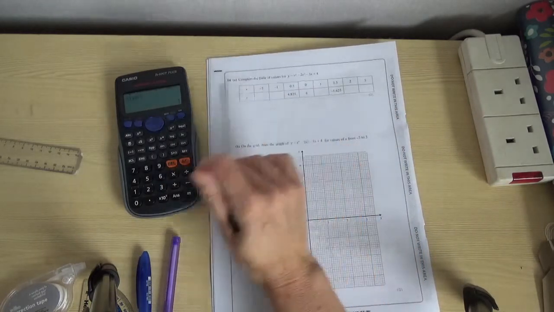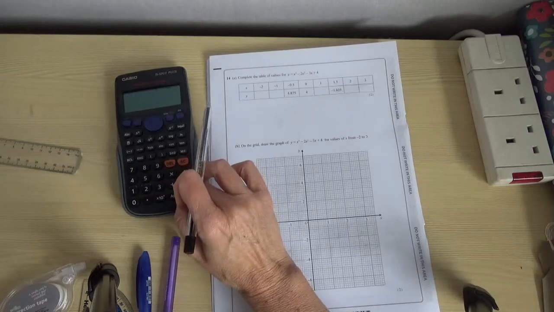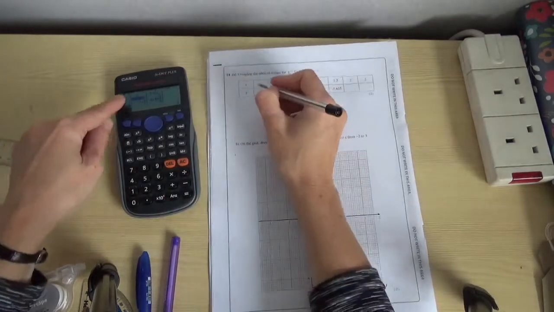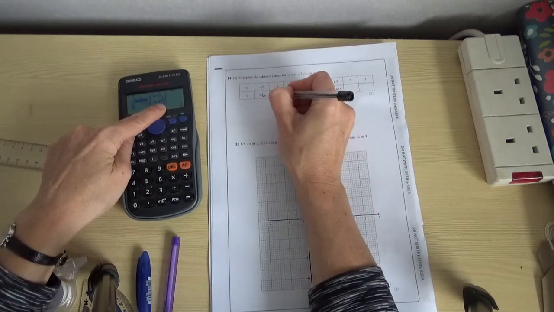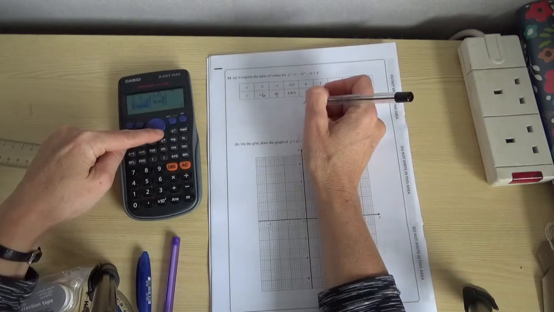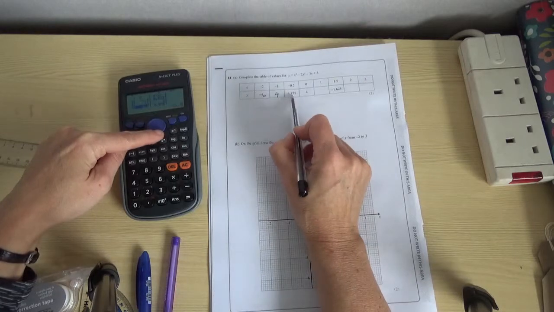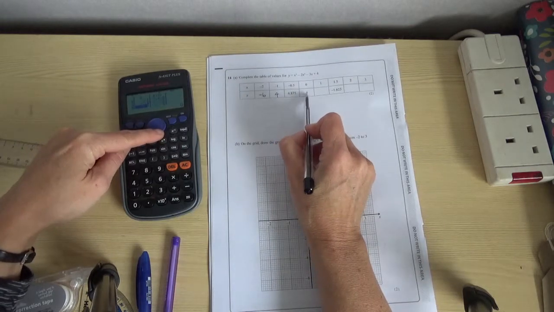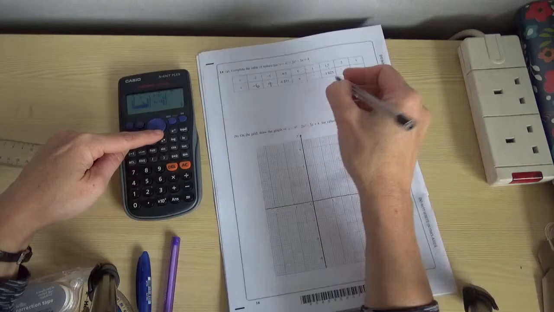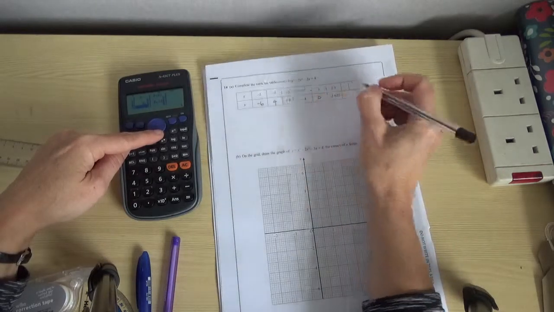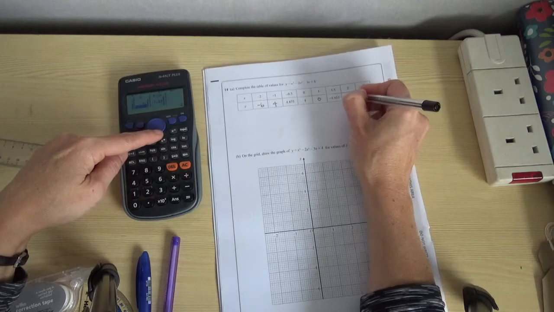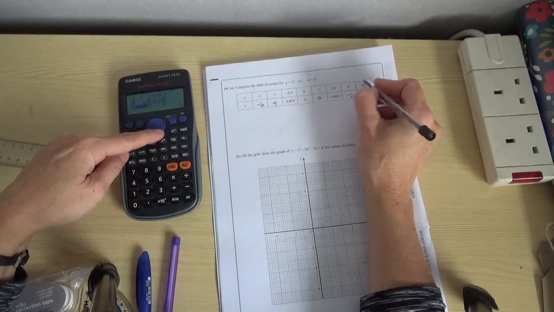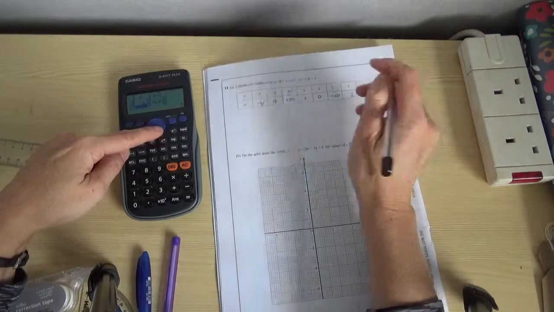I'd better go in steps of 0.5 to make sure I get everything. So -2 is -6, -1 goes with 4, -0.5 matches, 0 matches, 1 is 0, 1.5 matches, 2 is -2, and 3 is 4.